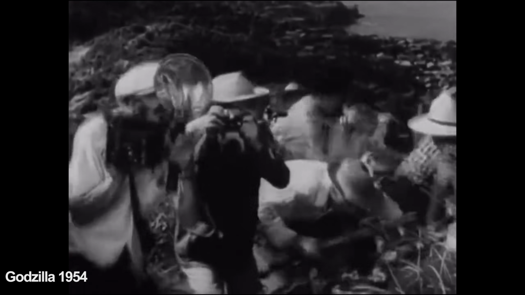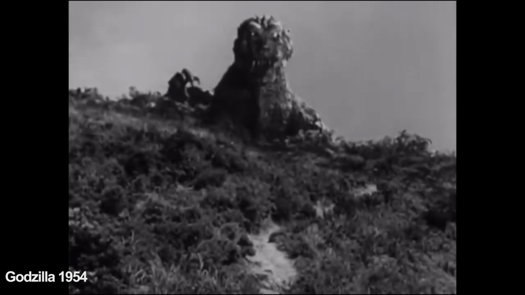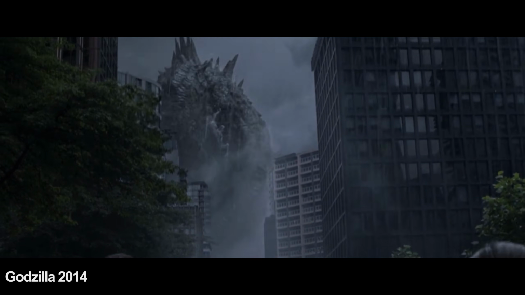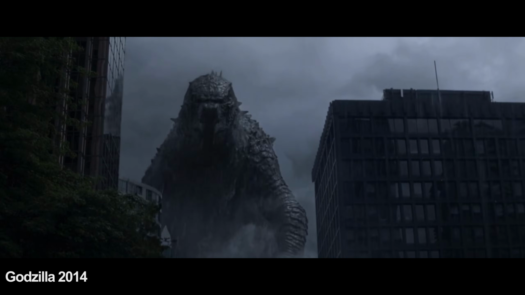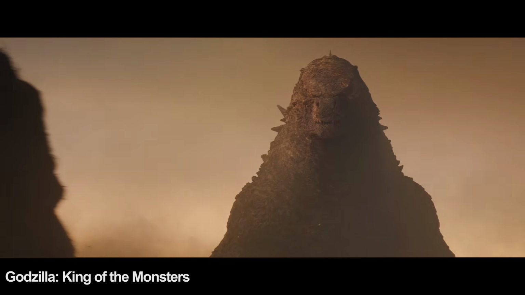Little fun fact, Godzilla is actually the longest running film franchise in history. Godzilla first saw the light of day in 1954. Since then we have gotten 38 Godzilla movies. One of the most successful films was Godzilla in 2014, which also marked the start of the Monsterverse.